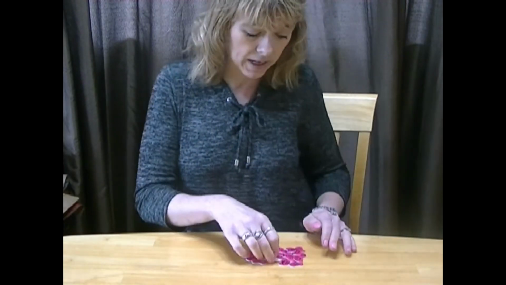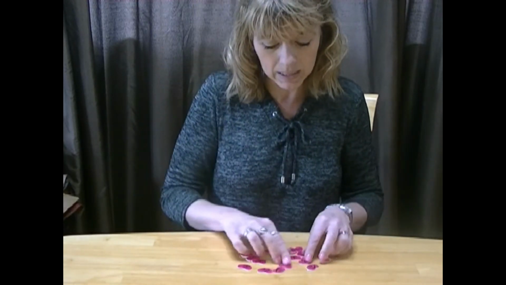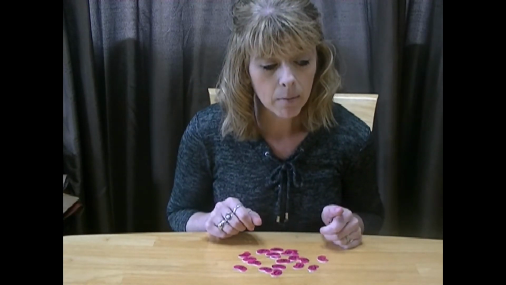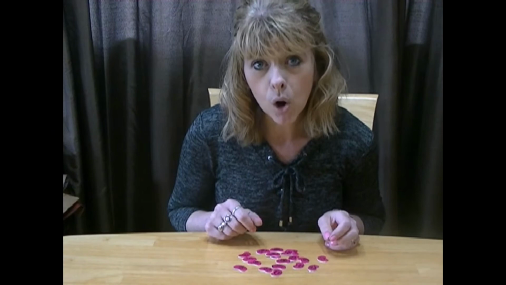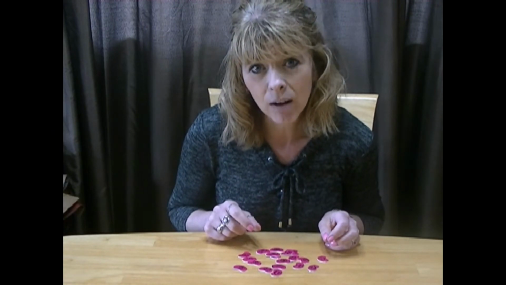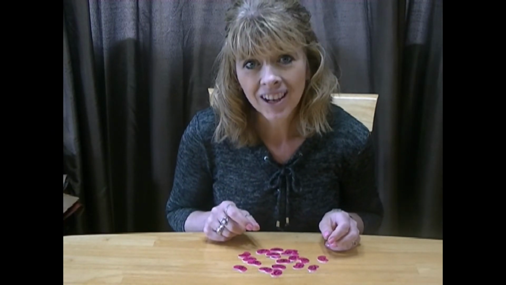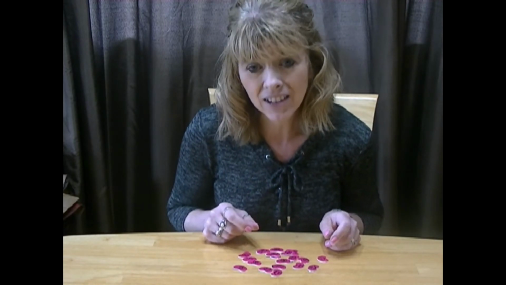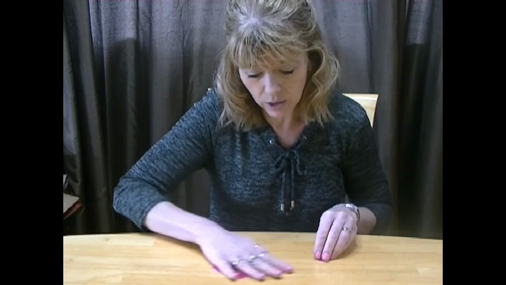Okay, here we go. I've got my counters, my little pink monster faces, and I am ready to begin. Will you please take your counters and make 4 rows with 5 counters in each row? Ready, go. Make 4 rows and have 5 counters in each row.